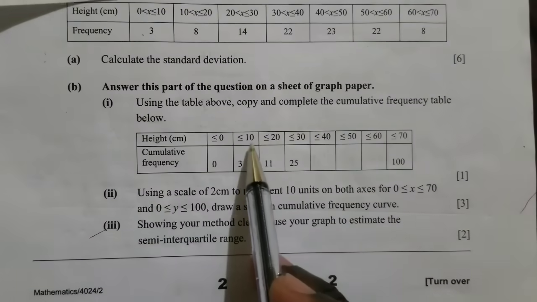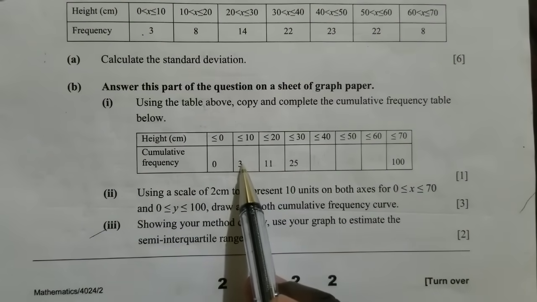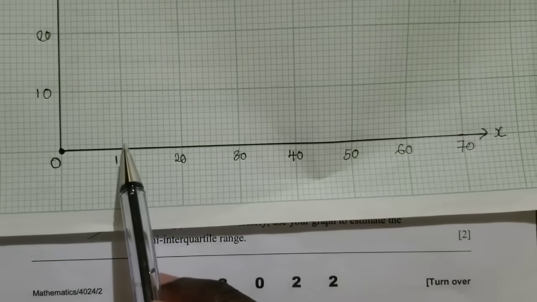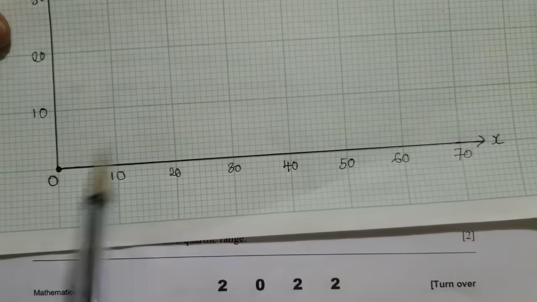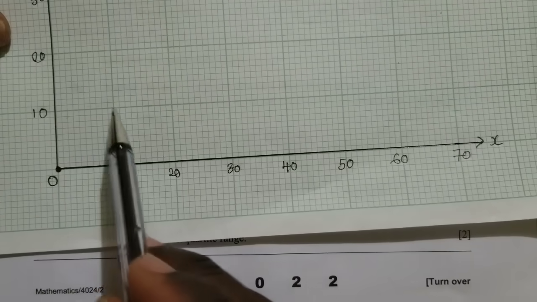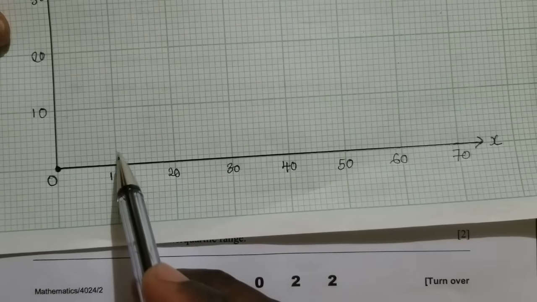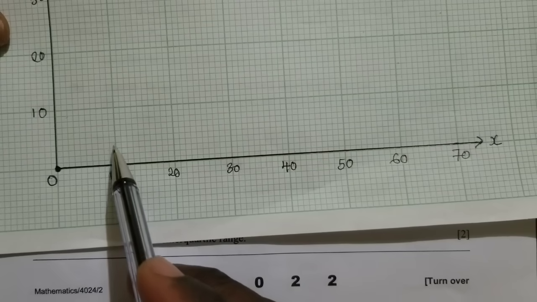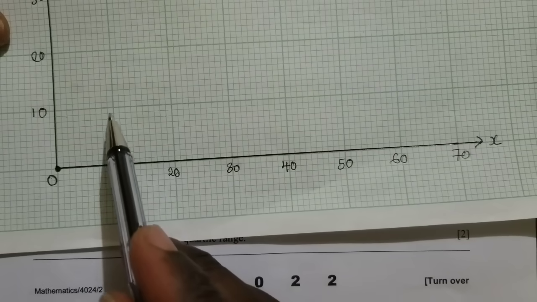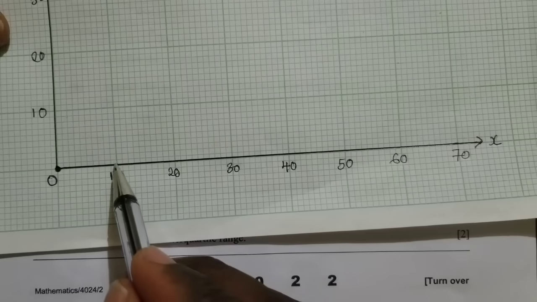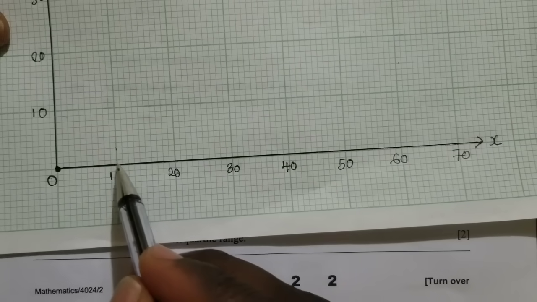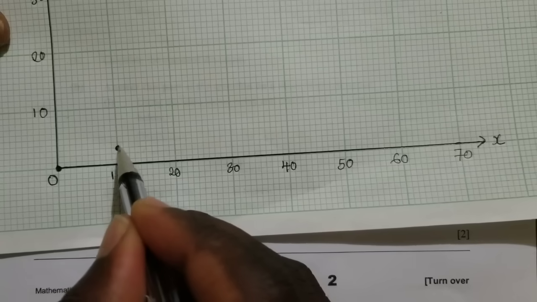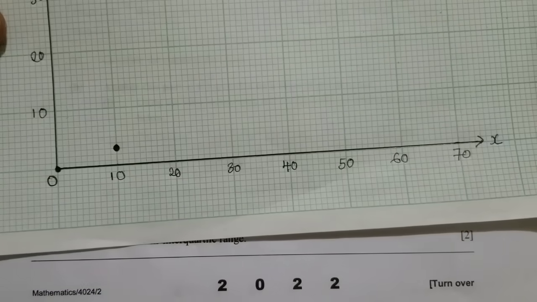The next one is 10, 3. So 10 is right here. This is 10 on the x-axis. Now where's my 3? You can see this is 10 right here, meaning each smaller line is 1. So it will be 1, 2, 3, 4, 5, 6, 7, 8, 9, 10. So meaning the 3 is somewhere here, because this is 0, 1, 2, 3. It's over here. So the points must be shown.